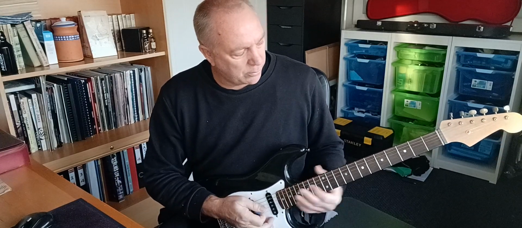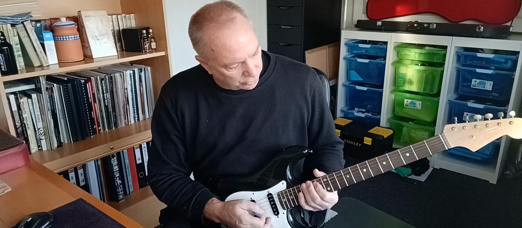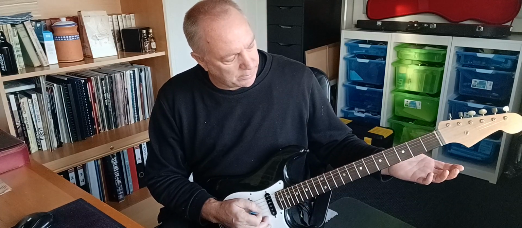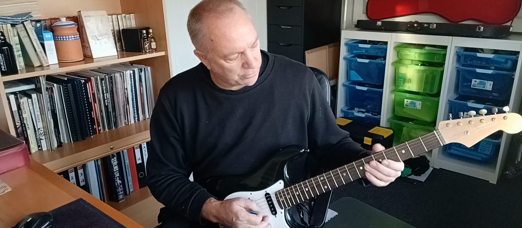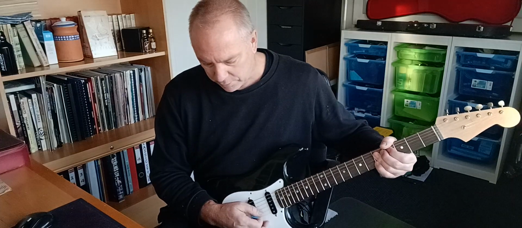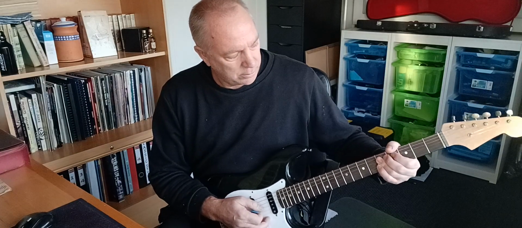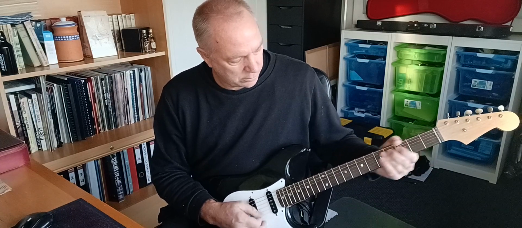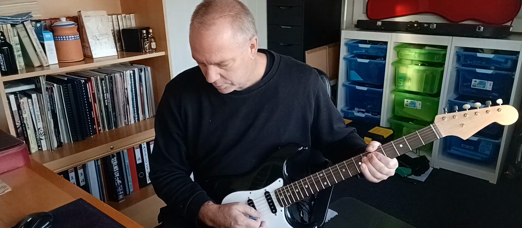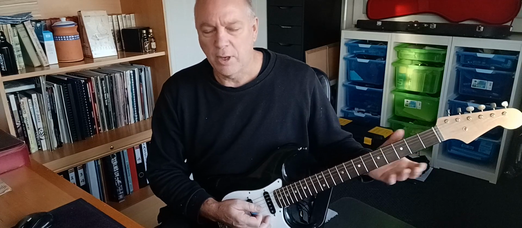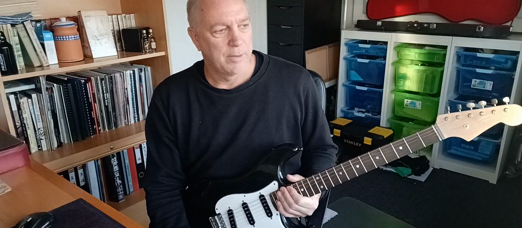So for example, here I'm playing two notes of the scale. I'm playing the F, or the G note and the C note. So add a bit of excitement to the playing and so forth.